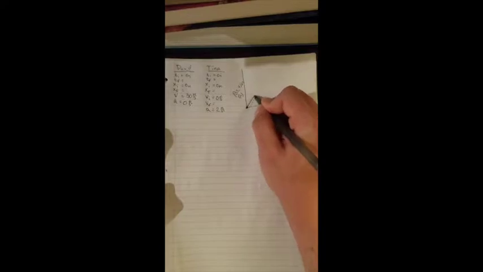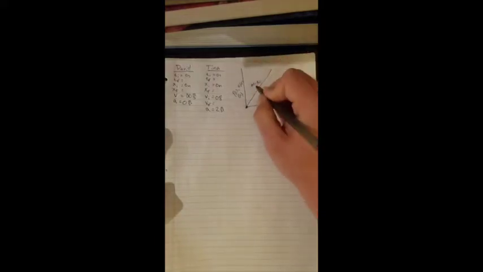That's just how we decided to set up our origin here. Now, David goes at a constant 30 meters per second, so we know that the slope of his line is going to be constant, and it's going to be 30, right? So I'm going to just pretend the slope of this line is going to be 30.